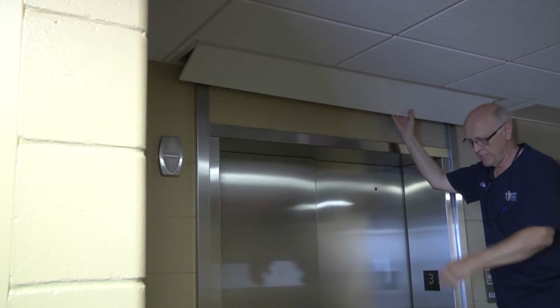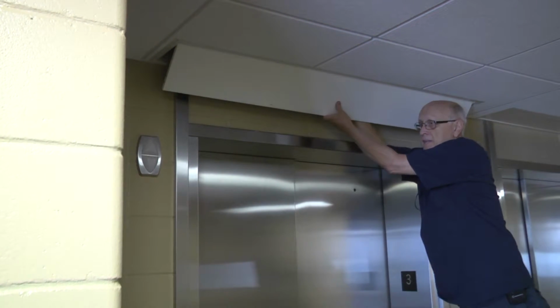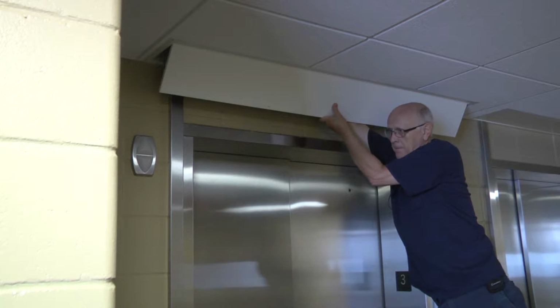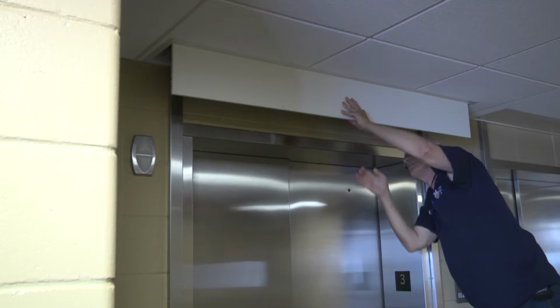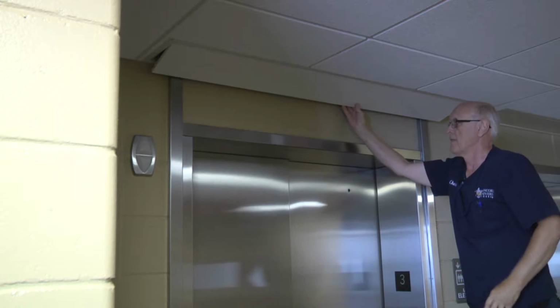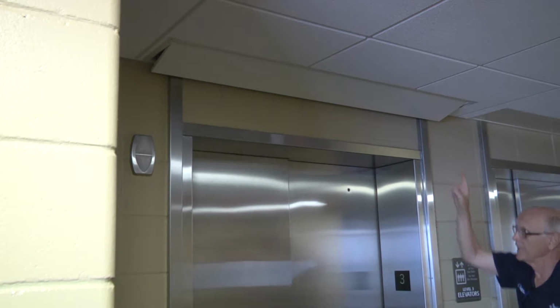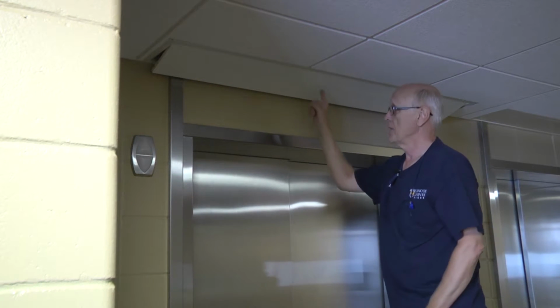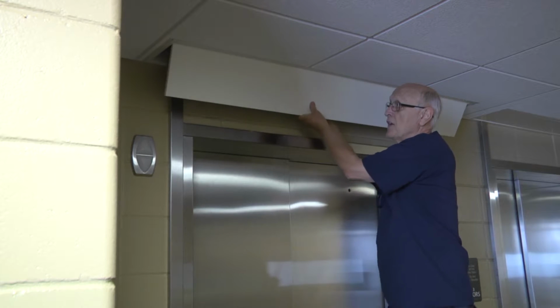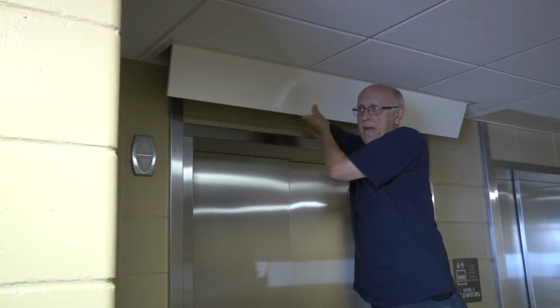And if for some reason it deploys like it's halfway like that and still running, just very lightly, if you can, just push on this right here with your finger, and that's going to retract it back up.